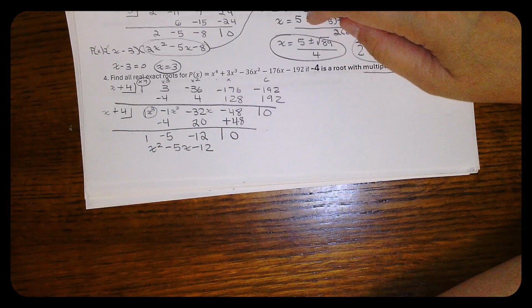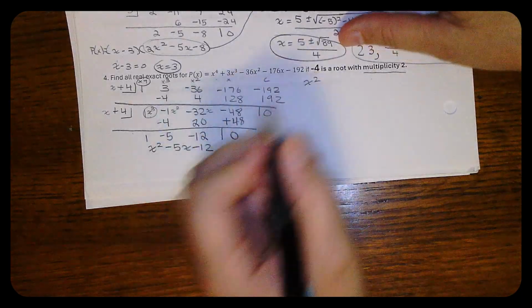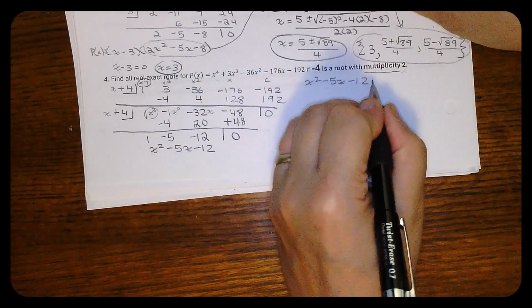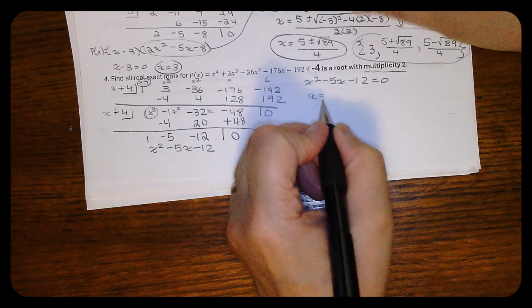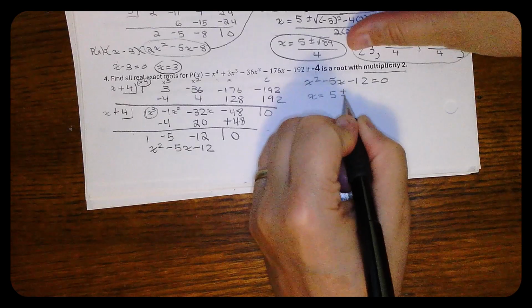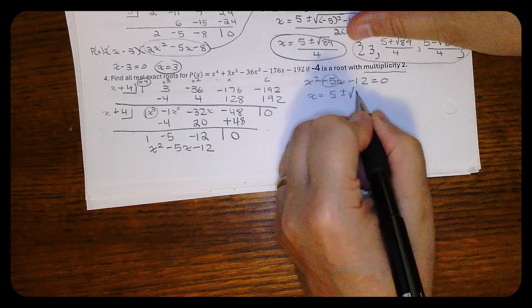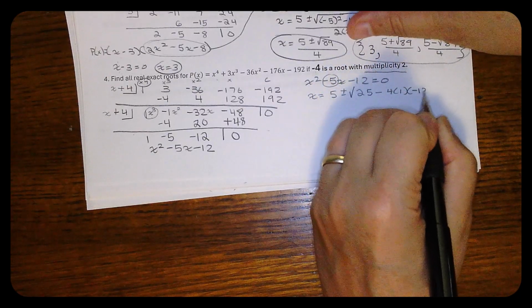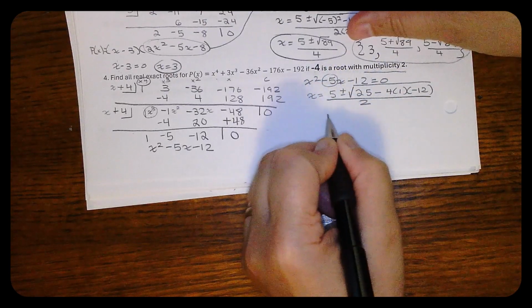And we know how to find the other zeros once we get to a quadratic. Set it equal to 0 and use the quadratic formula. You can see if it factors, but I have a feeling it doesn't. But we can use the quadratic formula, -b, so that's 5 plus or minus square root of -b quantity squared, that's a positive 25 minus 4 times 1 times -12, all over 2 times 1.